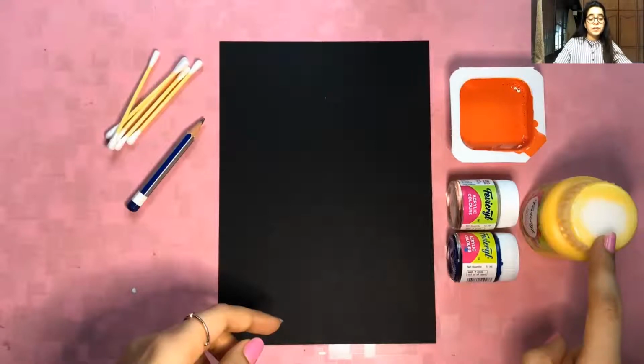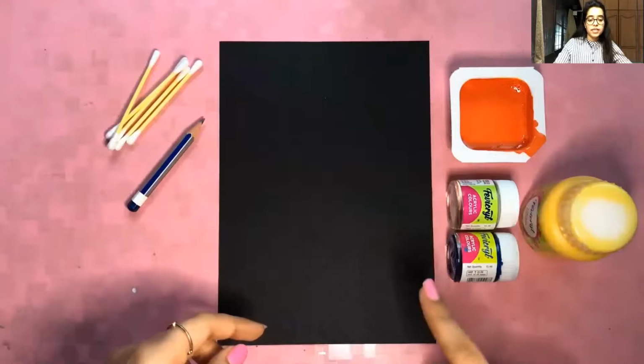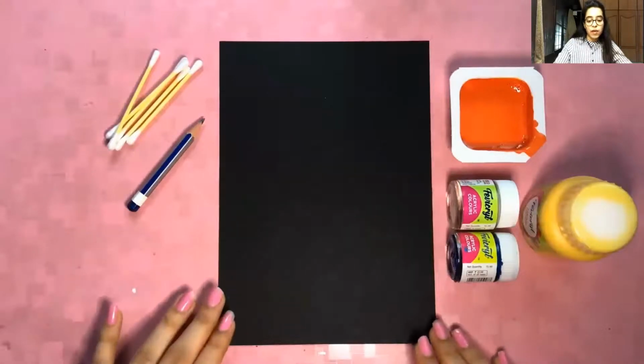Okay, so I hope you have all taken into consideration the materials and the substitutes that I've given. So now let's just quickly get started with the fun activity. Yes, let's get started now. Okay, these are the acrylic paints and these are the materials now.